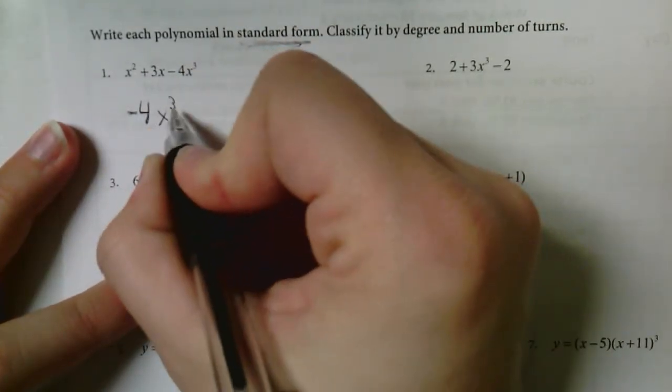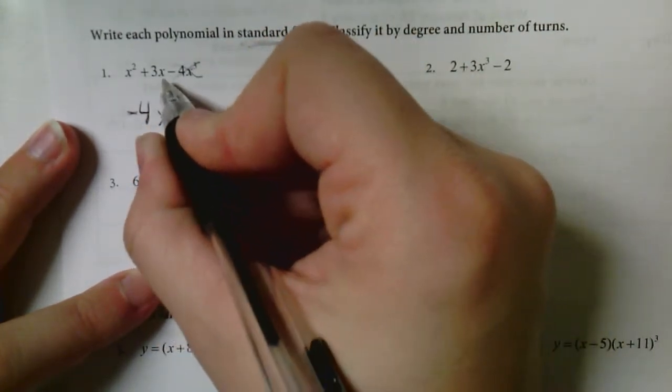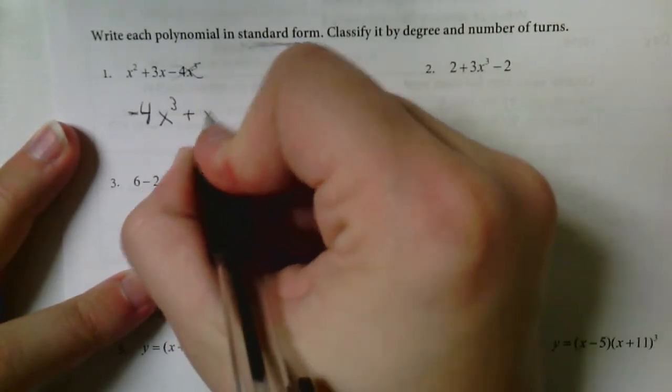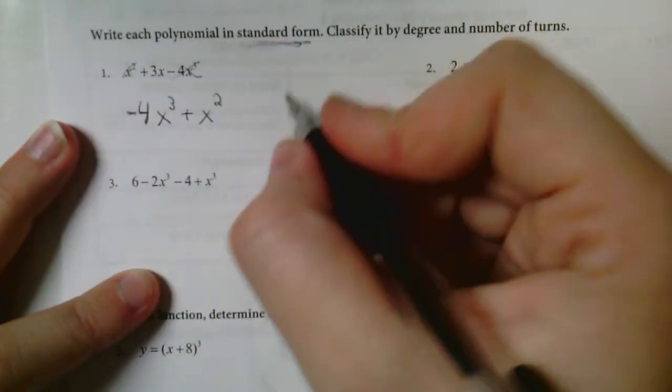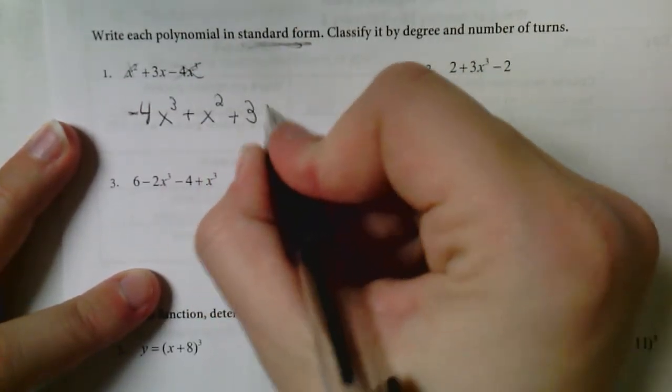So I've used this term. You can cross it out however you want. Then my next exponent would be this x squared. That is a positive x squared, so I'm going to go ahead and add that. Positive x squared. Go ahead and cancel that one out. You've used it. And then that leaves us with, last but not least, the 3x. So you can go through these.